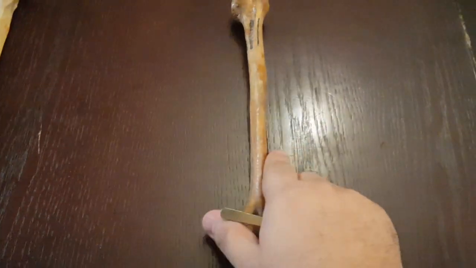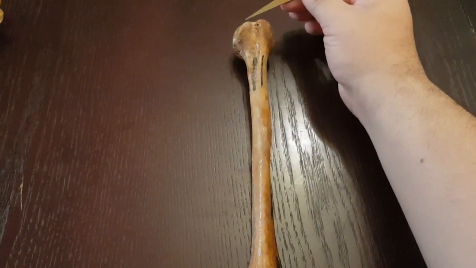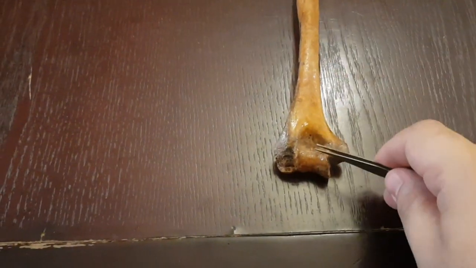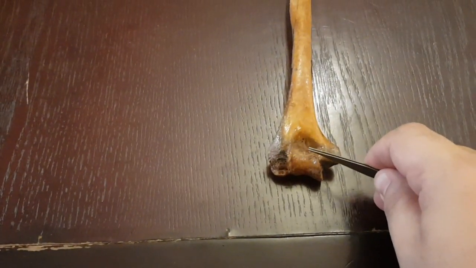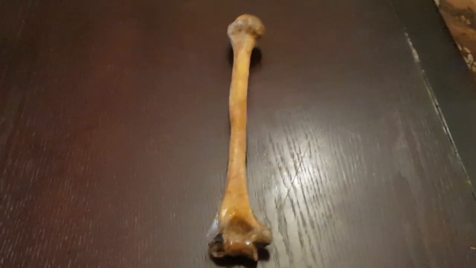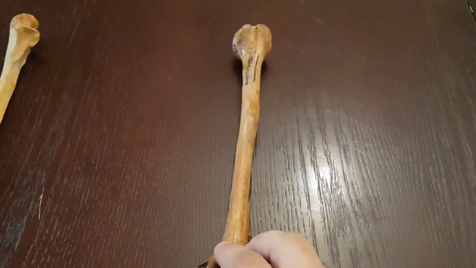Identifying the side of the humerus, putting the head upwards and medially, and of course putting the olecranon fossa posteriorly. This way, with the humerus, we can identify the side. This is a left humerus.